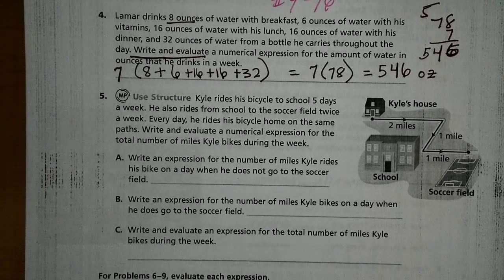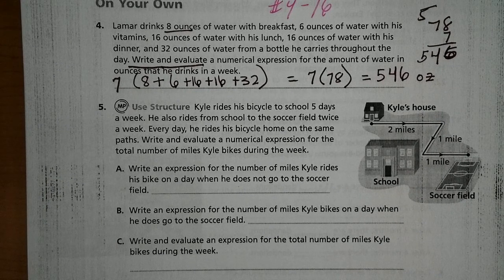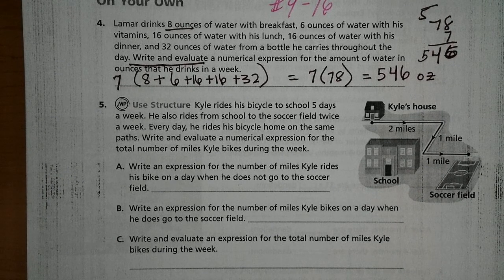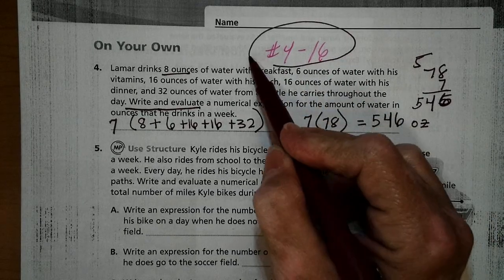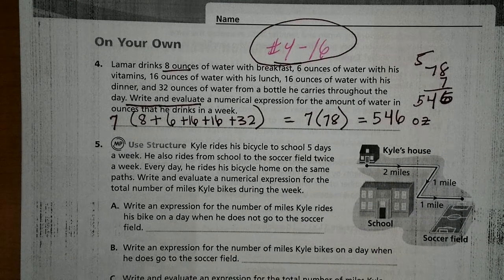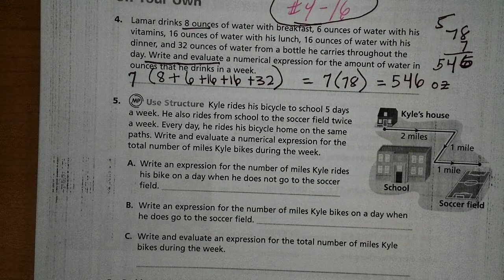Alright. So that's how you write a numerical expression and evaluate it. Alright, so you guys are going to do 4 through 16. Okay, so it's one problem on the back.